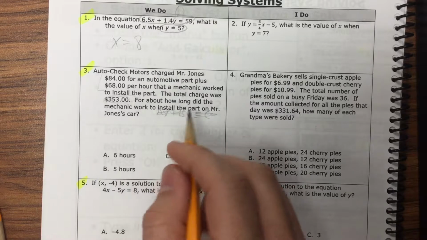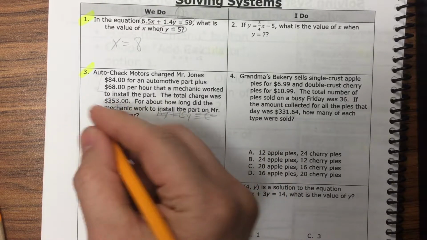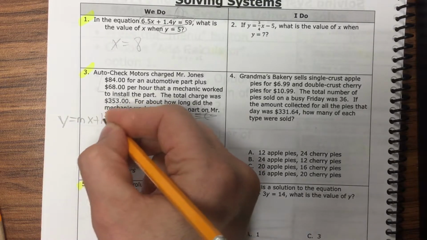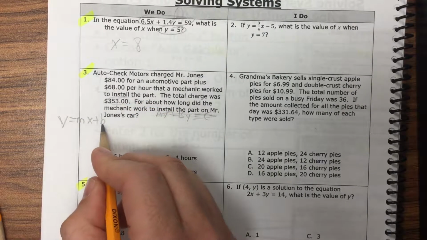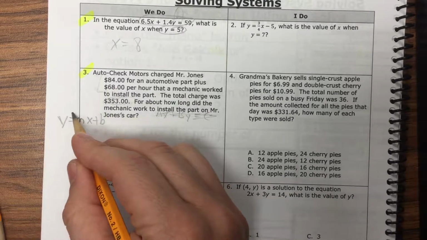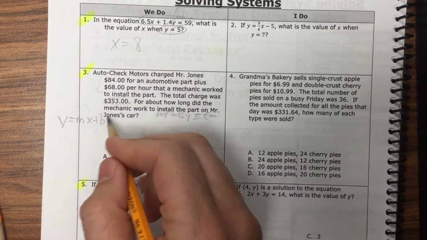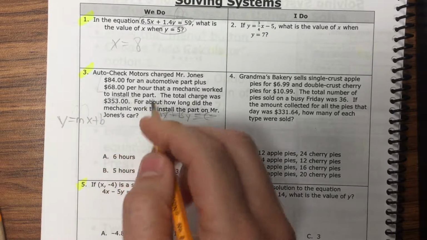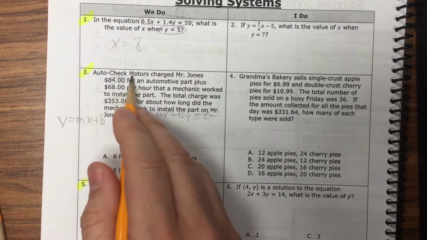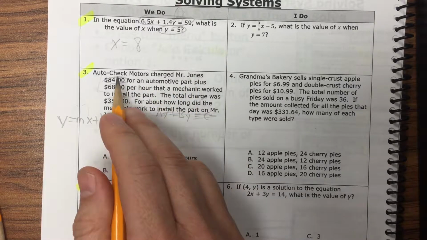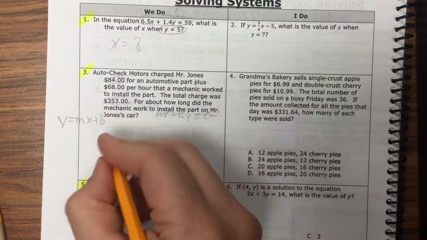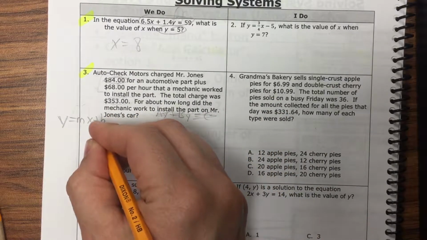What we're going to do here instead is talk about the way we know to set up a typical y equals mx plus b problem, meaning b is our starting value. It's something that we start with. And then m we call our over and over numbers, something that's happening over and over. So in this situation, you have a starting fee. This auto parts store is charging Mr. Jones $84 for the part. It's like the one-time fee. So my plus b number here is going to be plus 84.